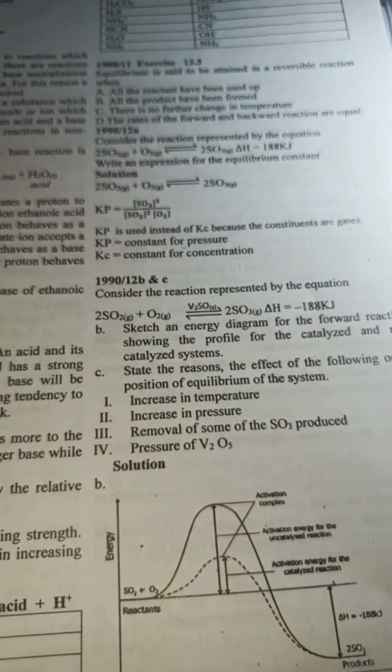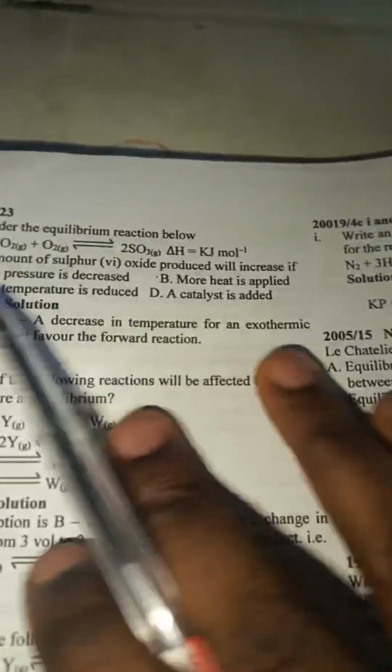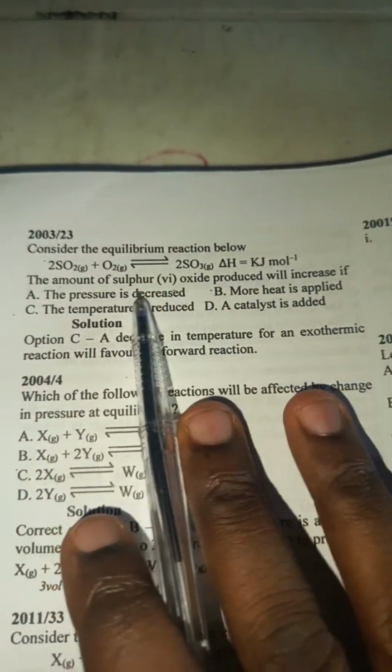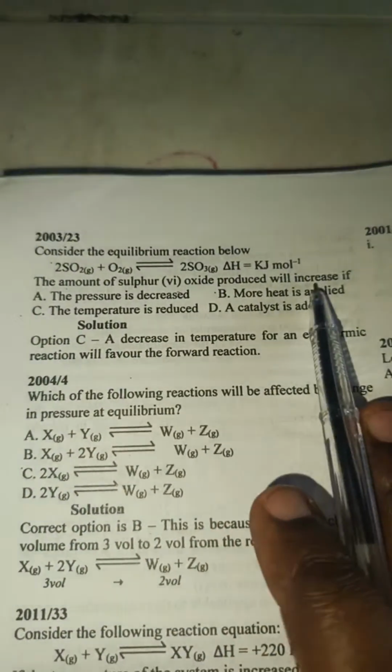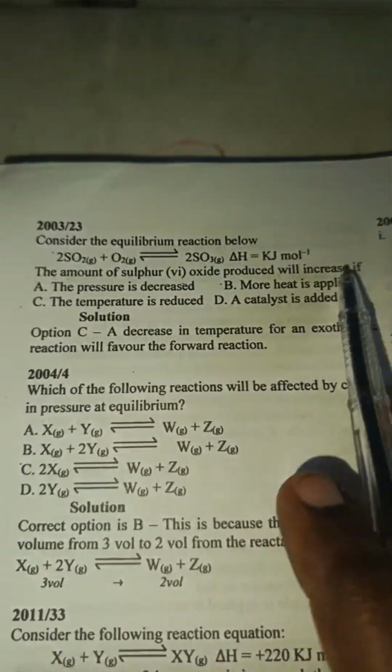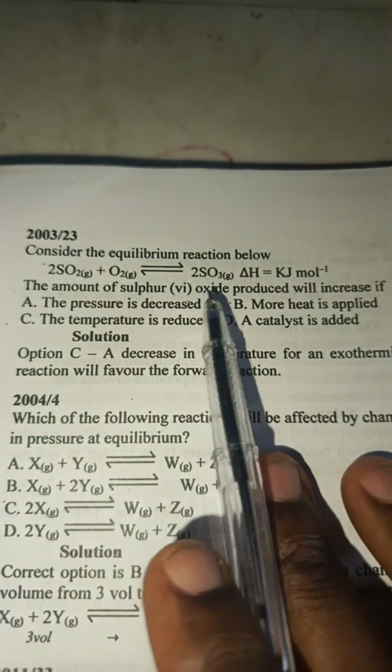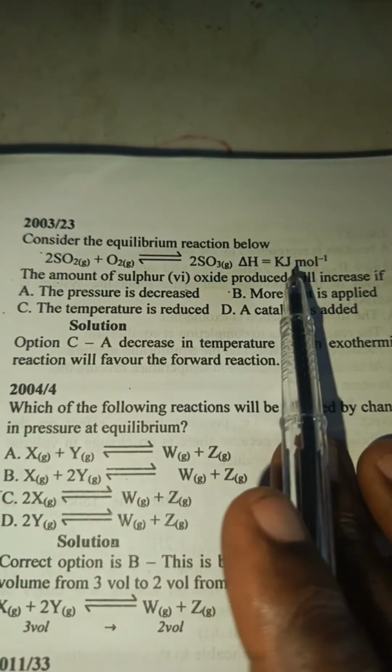So this is another thing. This one is talking about energy profile. I think I will make another video on energy profile very soon. Consider the equilibrium reaction below. You can see the amount of sulfur oxide produced will increase if, now, sulfur oxide, how can we increase it? They didn't show us if it is endothermic or exothermic, no problem.